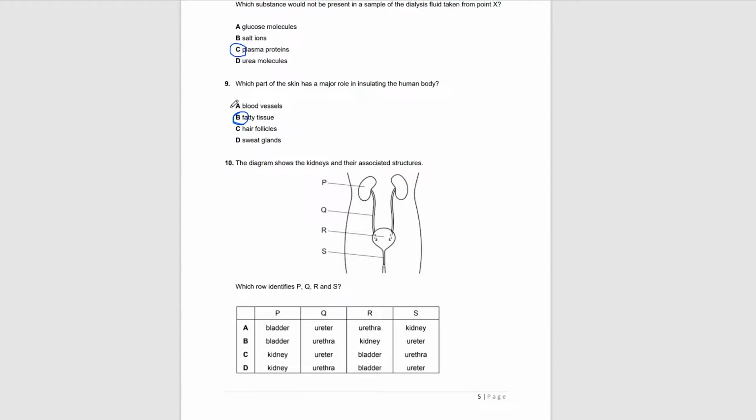Blood vessels only carry blood to the cells. Hair follicles just form a layer of air surrounding the skin only when needed, and sweat glands only produce sweat when there's a change in temperature. But the layer of fat under the skin always insulates the human body from any temperature change. It's always present.